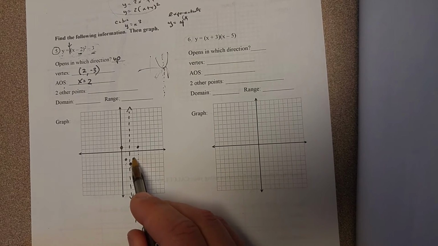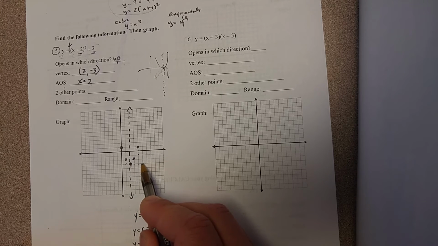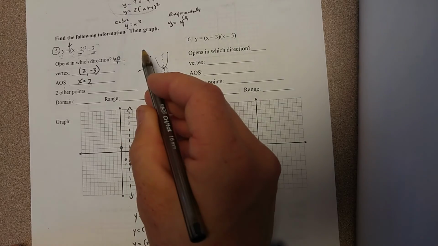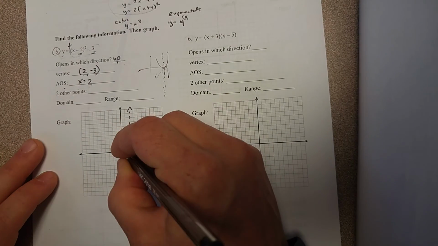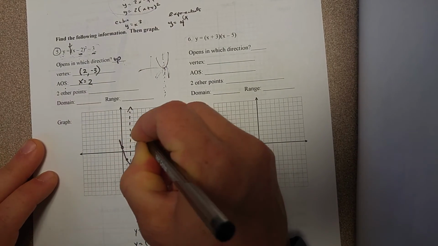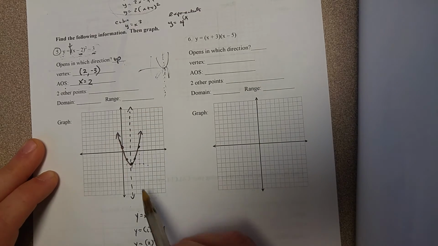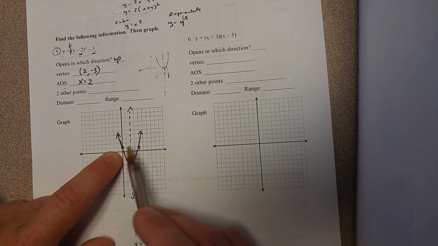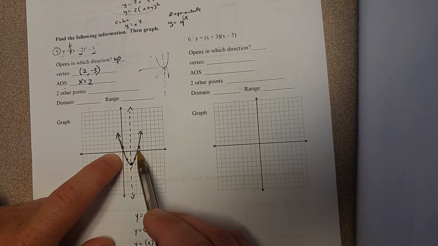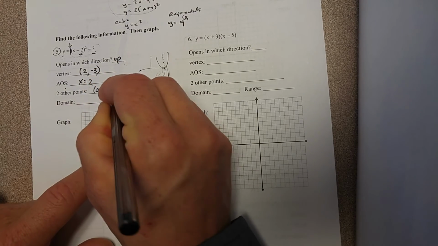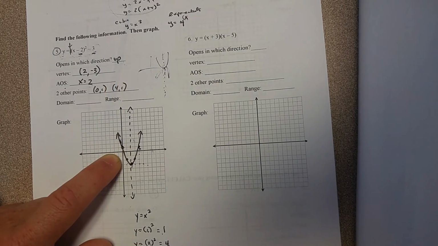So when I go over 1, I go up 1. When I go over 2, I go up 4. If I were to go over 3, 3 squared is 9, I would go up 9. If I were to go over 4, 4 squared is 16, I would go up 16. So this is the quadratic graph. And so we've got two other points here. This is the point (0, 1), and this is the point (4, 1). So I'm going to put those points here as my two other points.